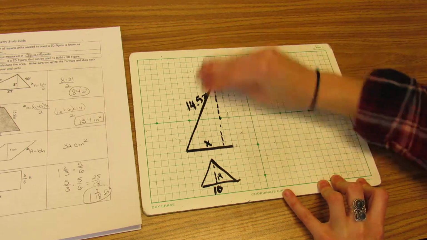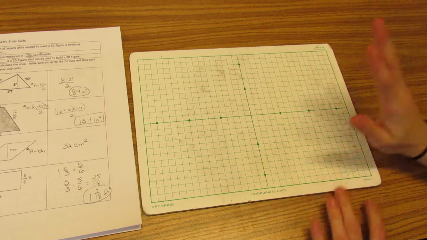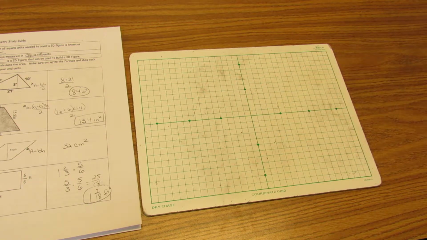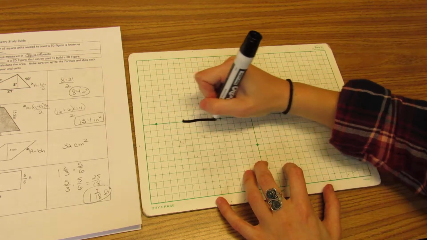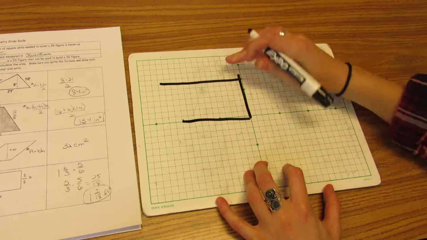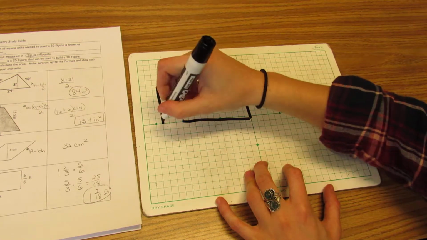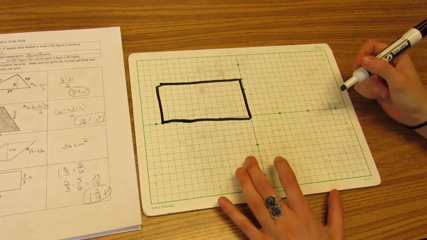So we did number 3 in class, so that's pretty self-explanatory. Let's go to number 6 in class. Let's go to number 7. Oops, cannot draw straight lines, told you guys. And that's pretty sad because this is a grid.